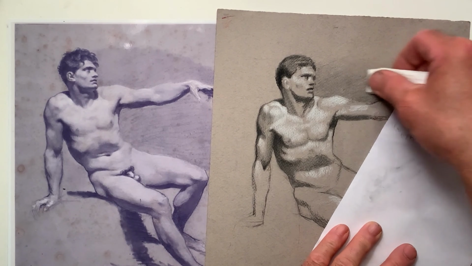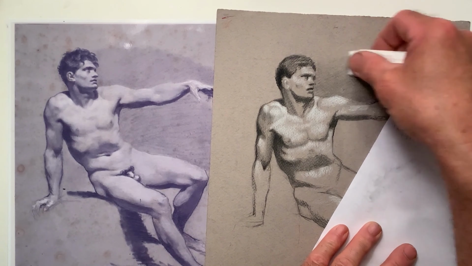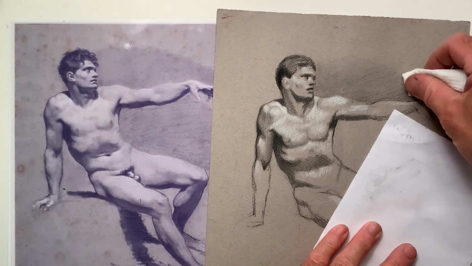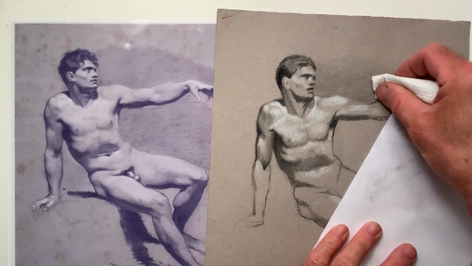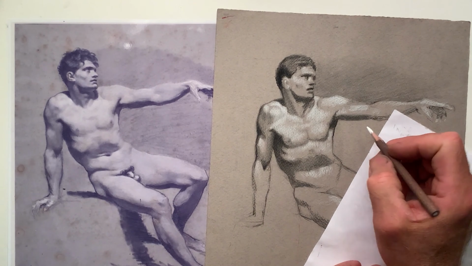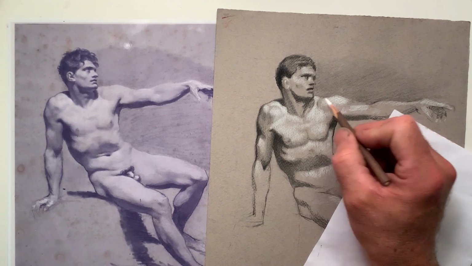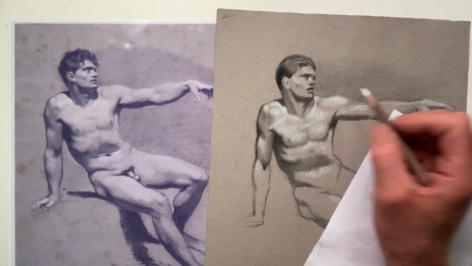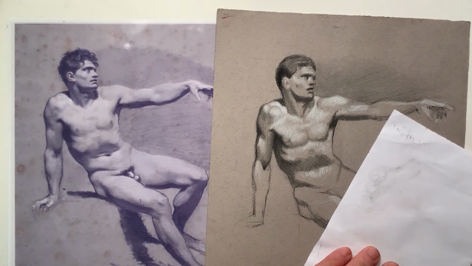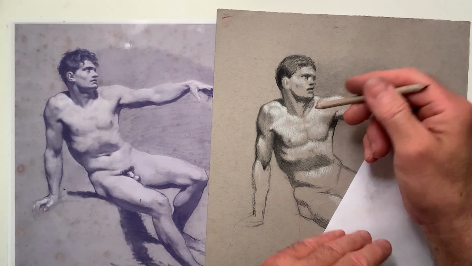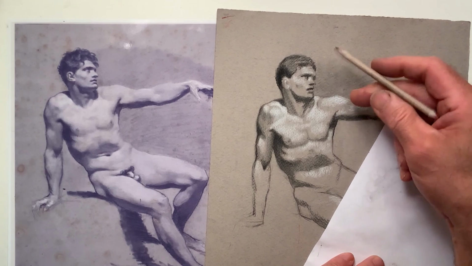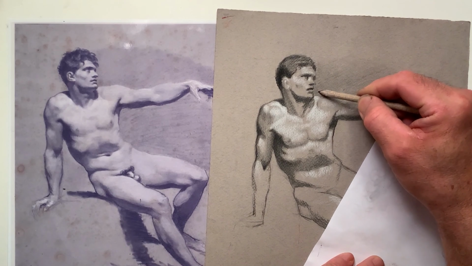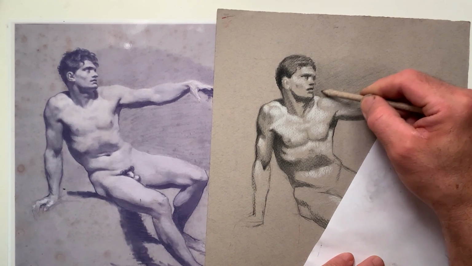Paper is smoother than the stump, and it's better to soften up the background. So now this shoulder here is defined again by the white area, the white of the chalk that I put down, and not by the line here, right? Dark value.